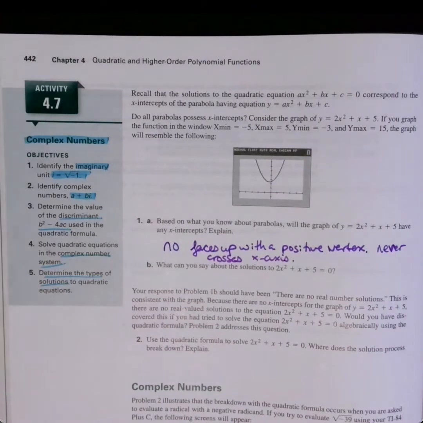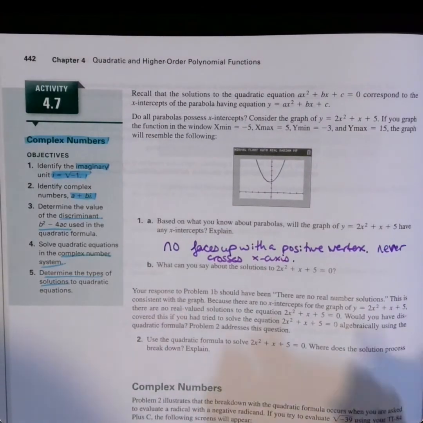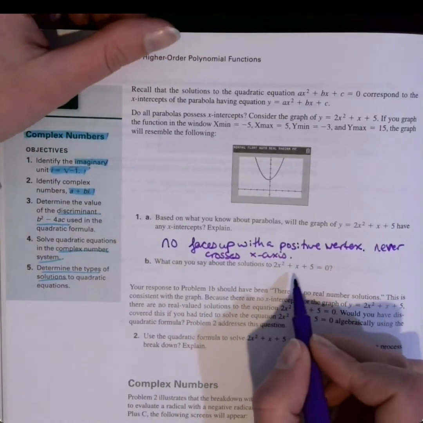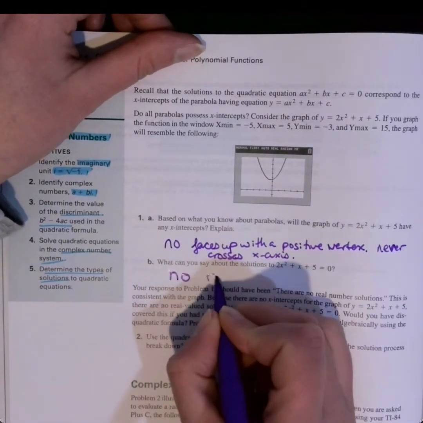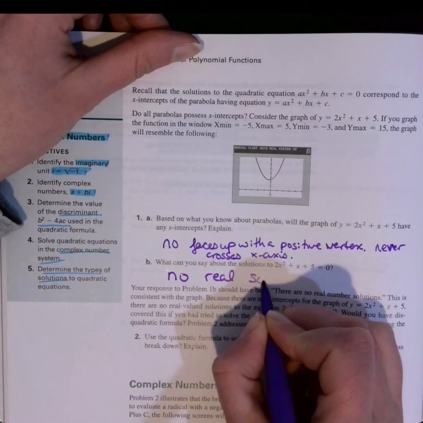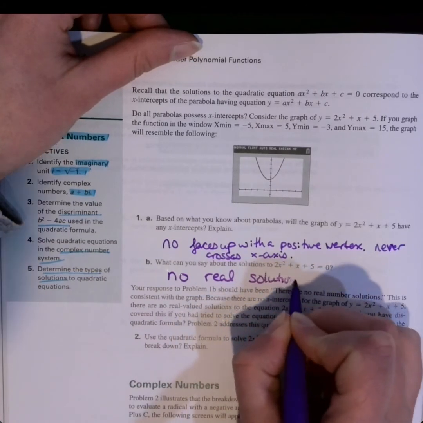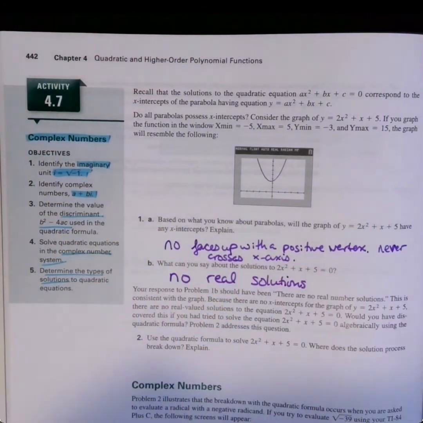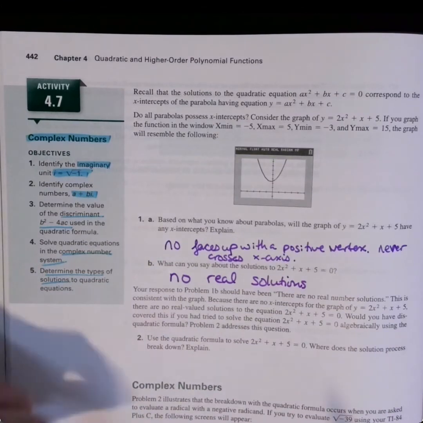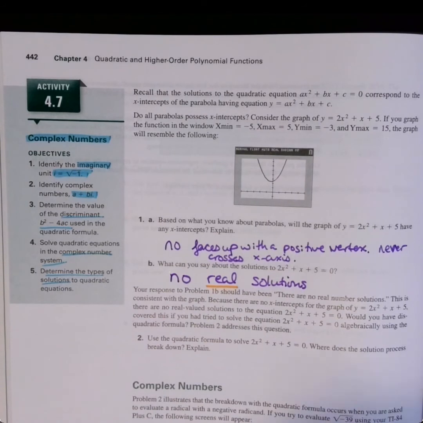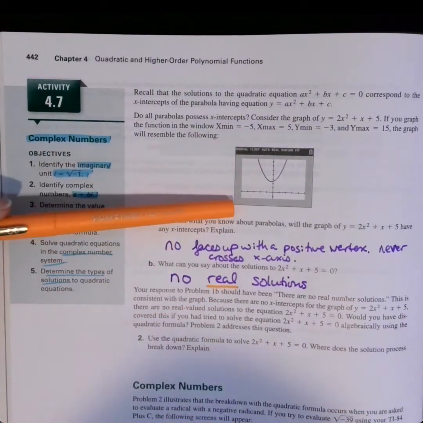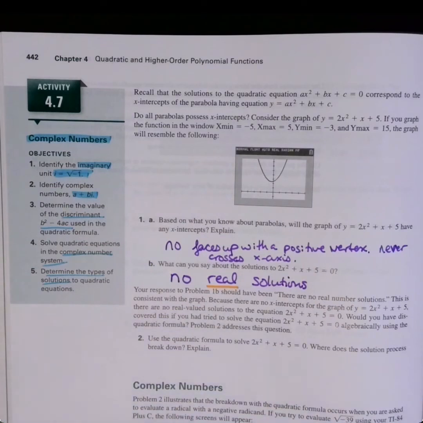Okay, so what can you say about solutions to the equation 2x squared plus x plus 5 equals 0? There are going to be no real solutions. We might have previously said there would be no solutions, but we're going to emphasize the word real here. There are no real solutions. There are complex solutions, but there are no real solutions. Real solutions can be seen in the graph. This one doesn't have any, but it is going to have some complex solutions.